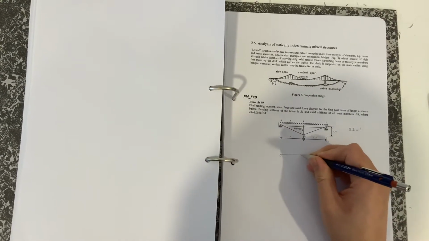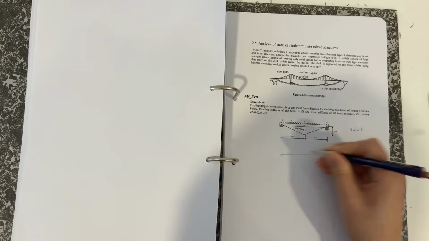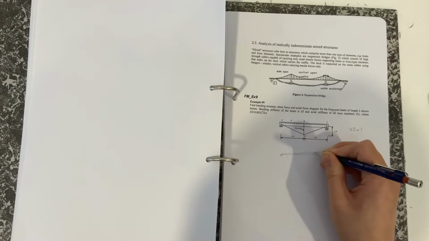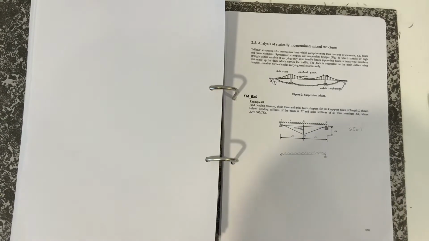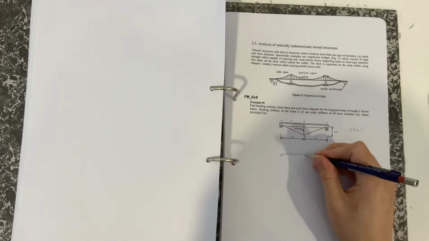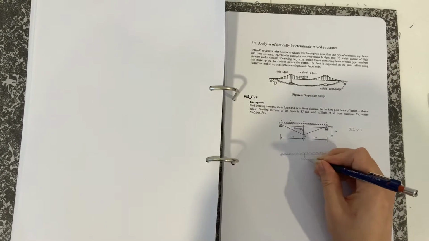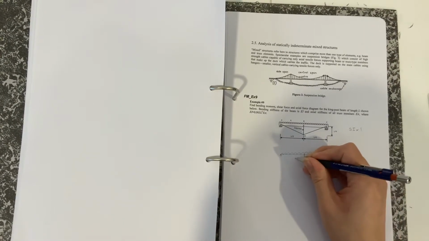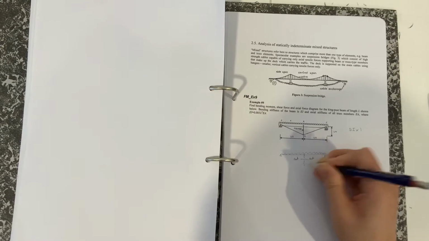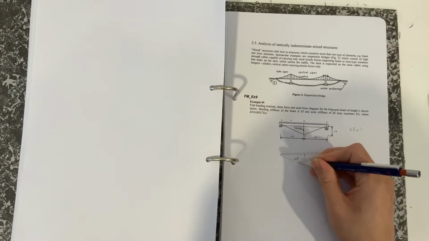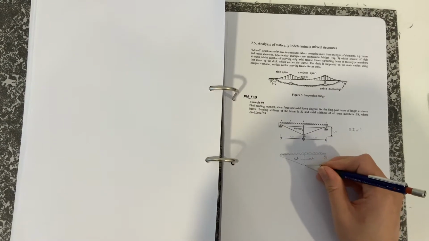That would be the beam section going down like there, and possibly the best thing to release would be to put your cut here. So we'll put the cut down there, and that would be the release.